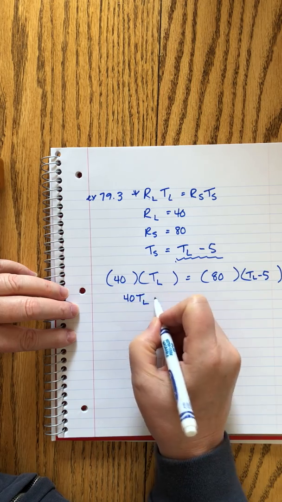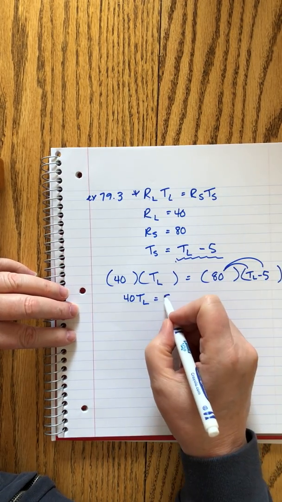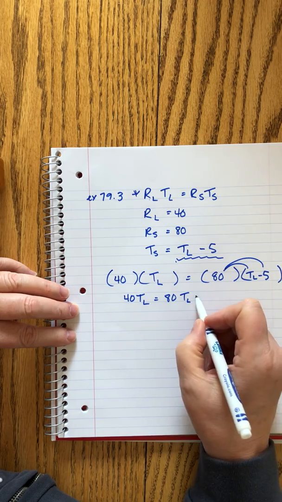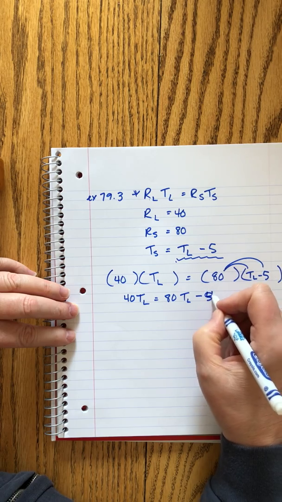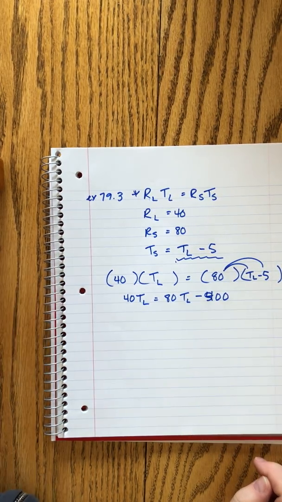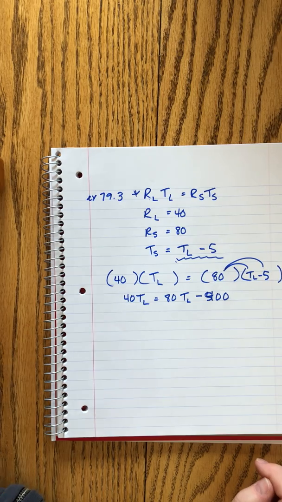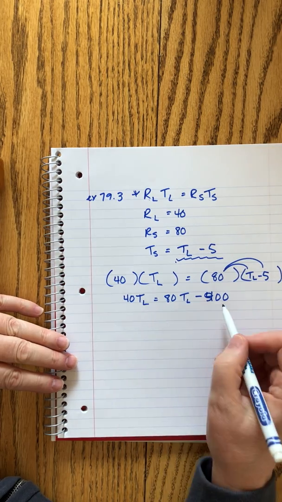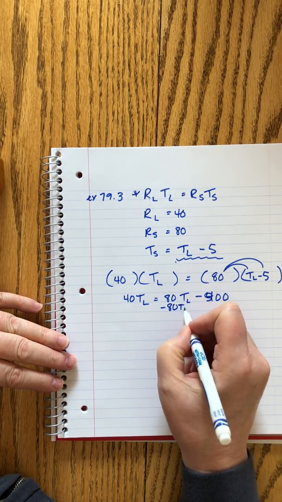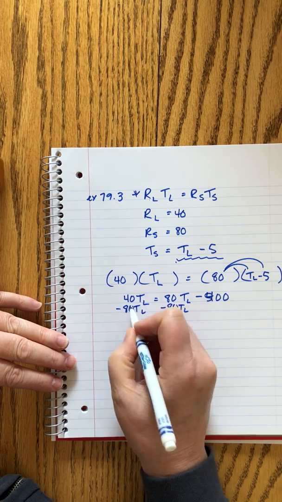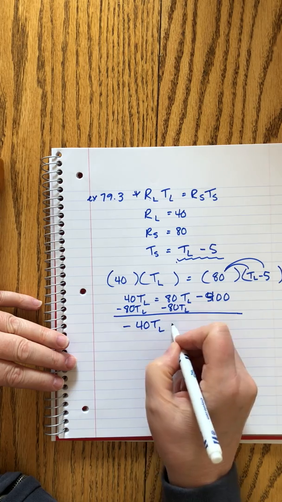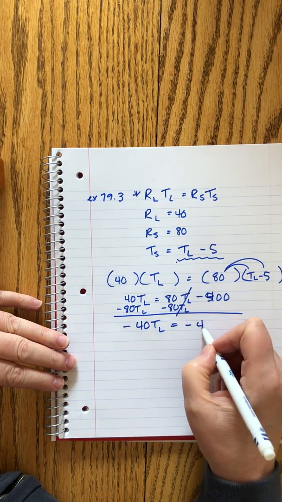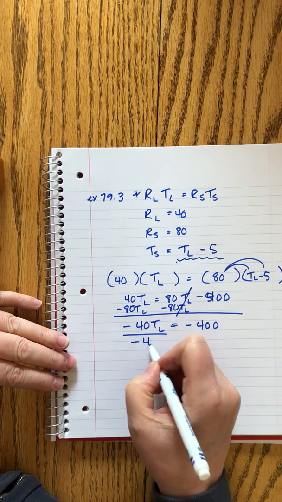40 TL equals, and now here we're distributing, 80 TL minus 5. Oh, wrong. 400. Right? I forgot to distribute. But I caught myself, so it's all good. I'm going to live dangerously. I'm going to let these guys hang negative, and I'm going to subtract the 80 TL from both sides. Just feeling so bold this morning. This will be minus 40 TL equals, that's all gone, minus 400. What? Thank you, John.